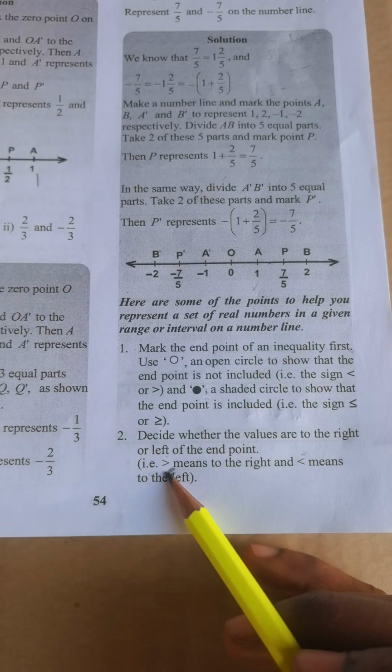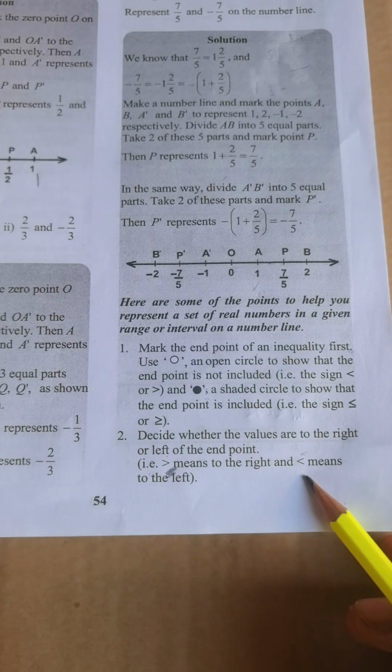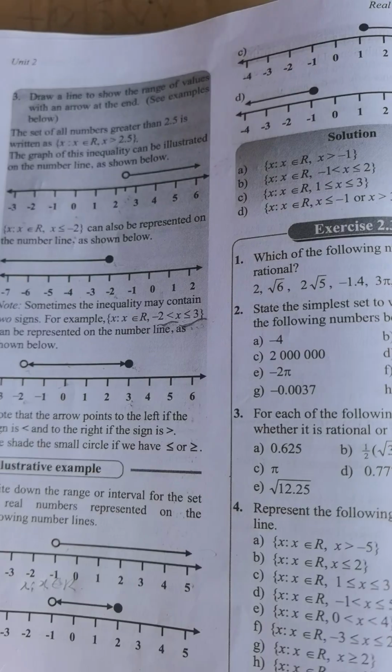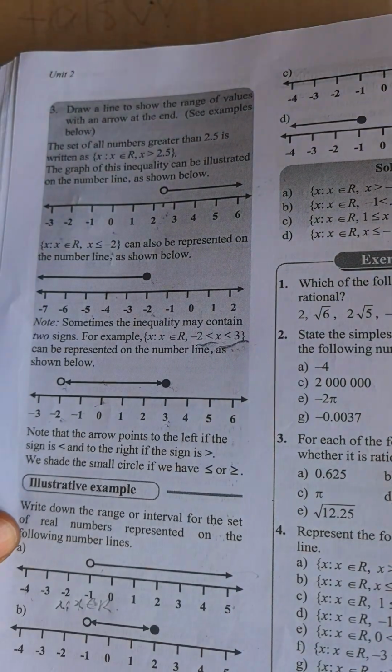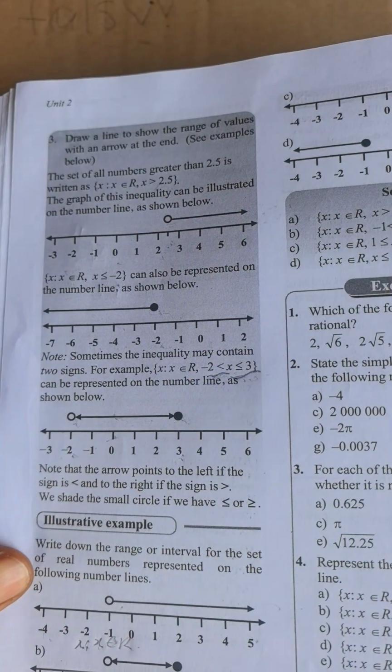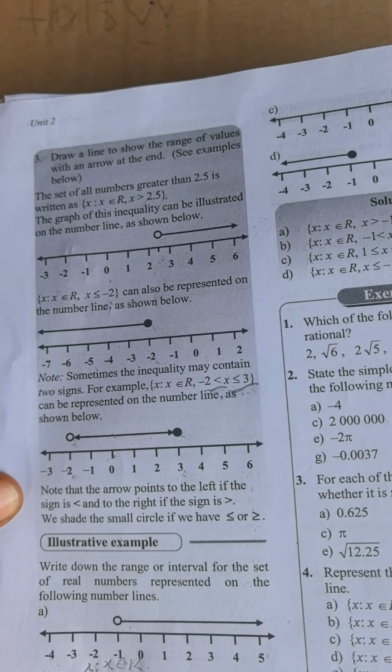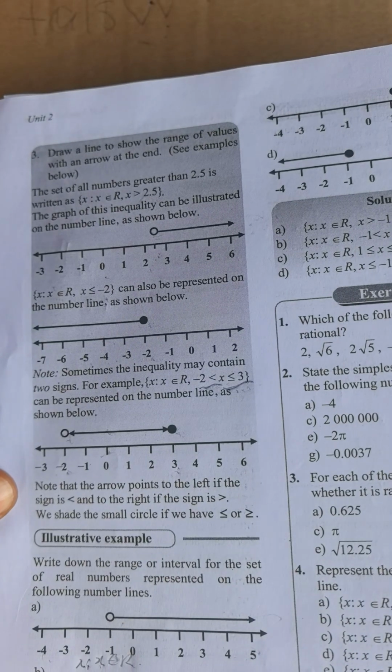When it's left or negative, move to the left. So that is it. The third item is draw a line to show the range of values with an arrow at the end. So let's see the examples.